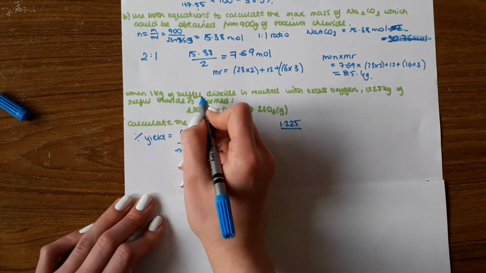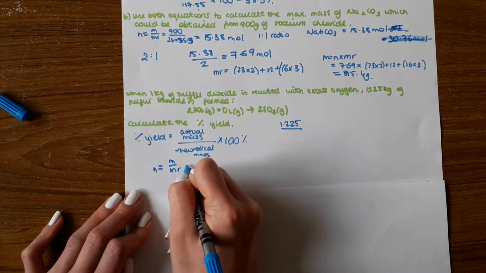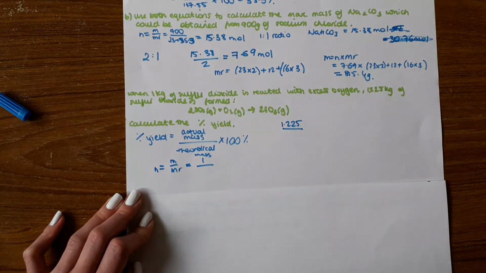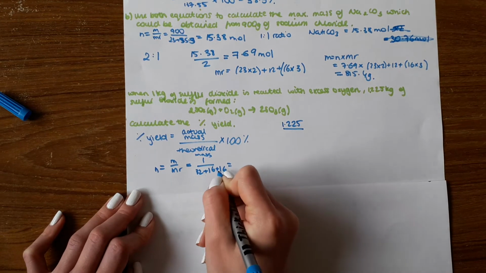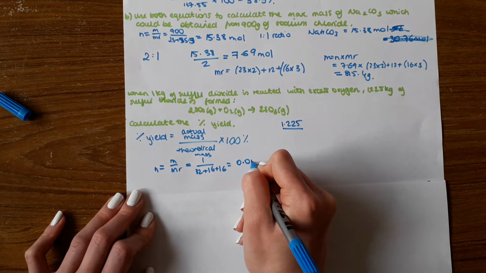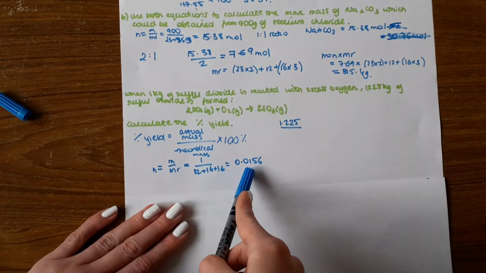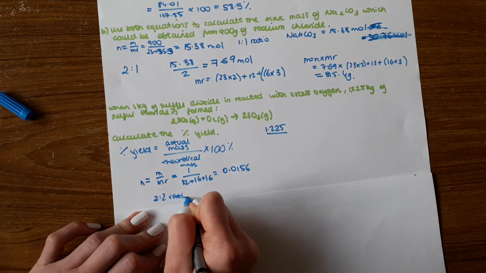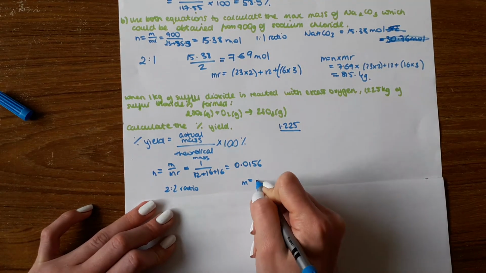So if you had 1 kilo of sulfur dioxide, finding the n, mass over Mr, 1 kilo over the Mr of sulfur dioxide, which is 32 plus 16 plus 16, because we have 2 oxygens. And this gives you 0.0156. So knowing this and our equation, it has a 2:2 ratio. So the n for sulfur trioxide will be the same. So we're just trying to find a mass, which is n times Mr.